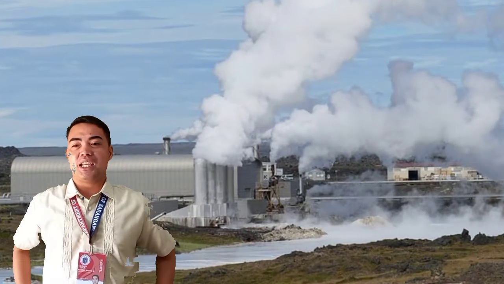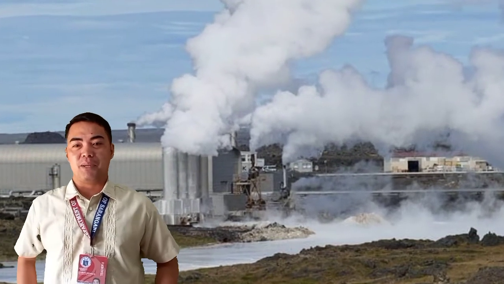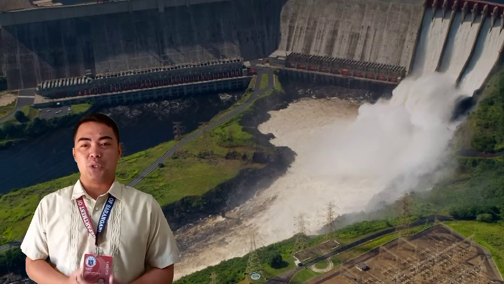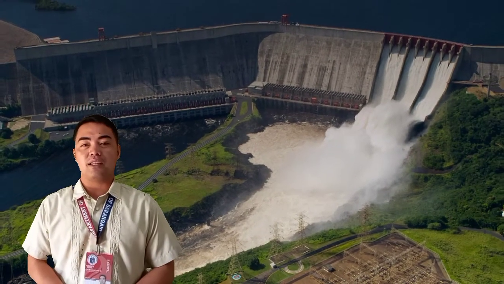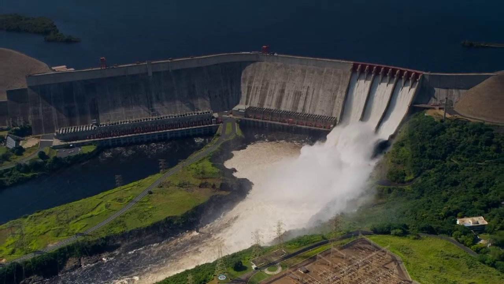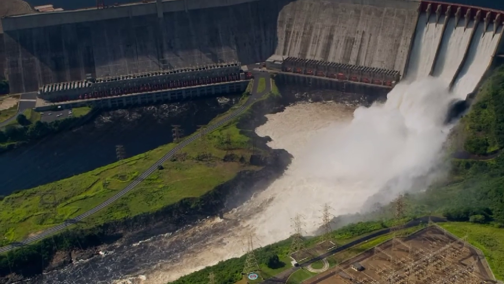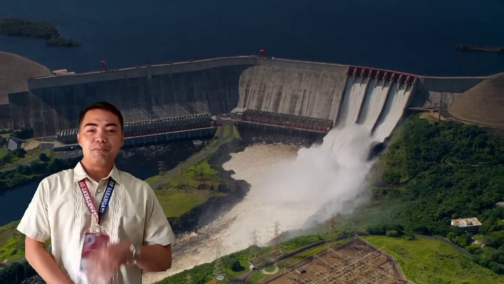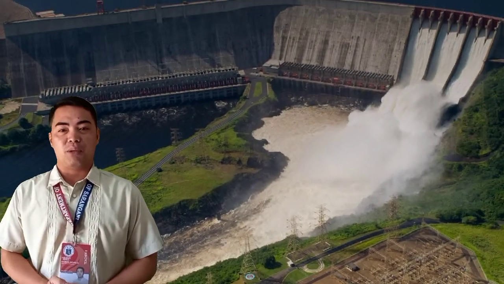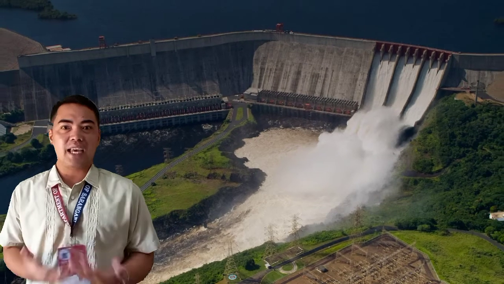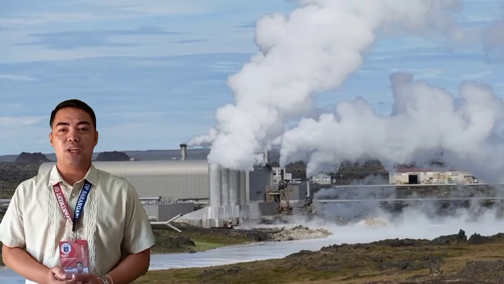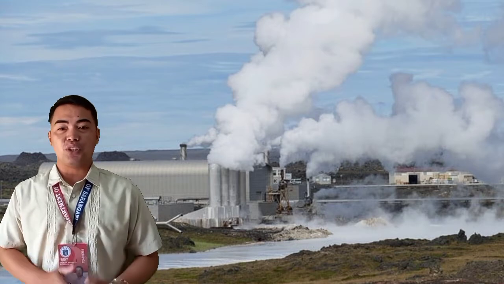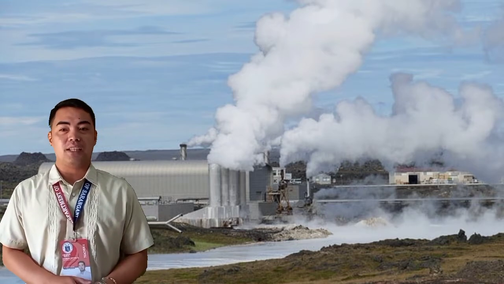Have you been visiting a dam or hydroelectric power plant? How does it work? How is flowing water used to generate electricity? Very good! Next, before we proceed with class, do you have something in mind about what our lesson will be all about? Yes! Our lesson is all about energy resources. Basically, we will focus on geothermal and hydroelectric energies.